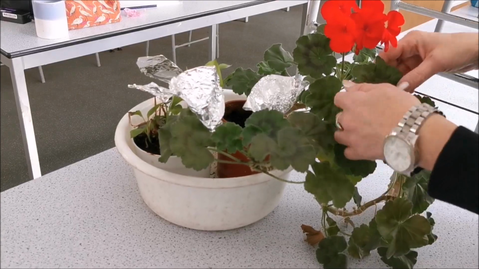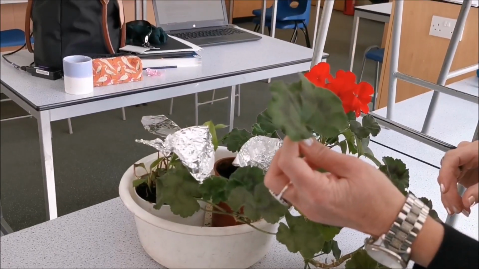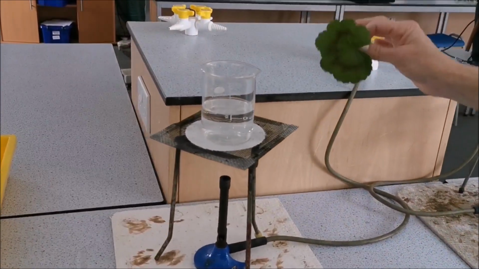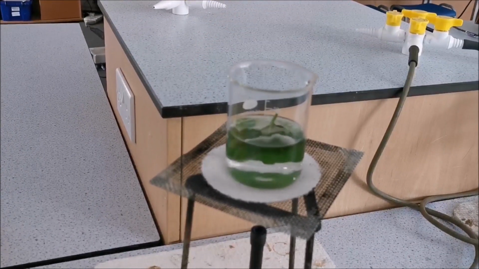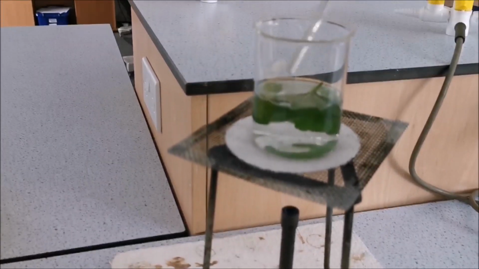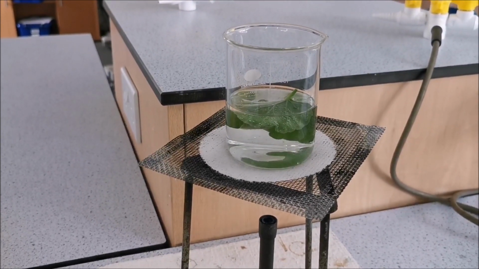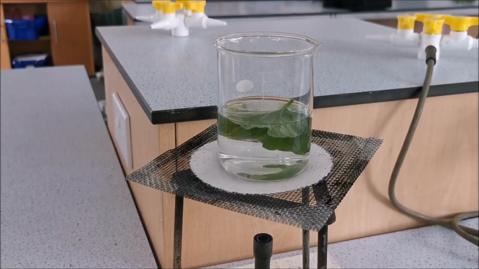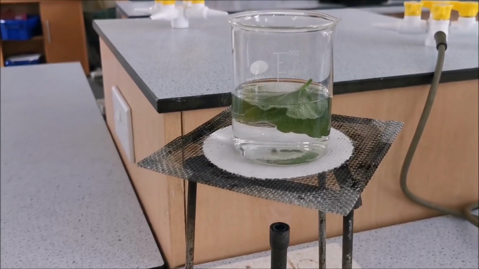So first things first, we are going to take a leaf. This is geranium and we're going to put it in a water bath, so basically hot water, like so. The reason we are putting it in hot water is just to soften up that leaf, break down those cells inside, so we can gain access to any starch that might be available in the leaf.